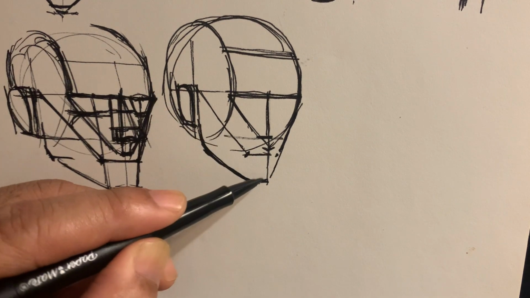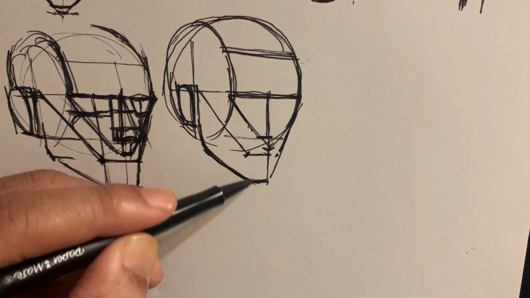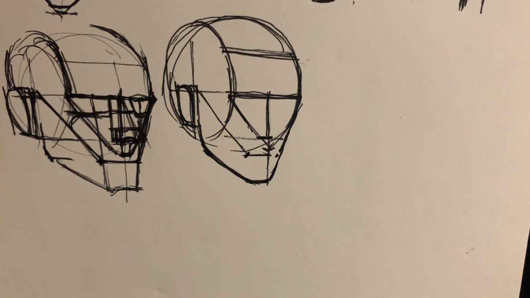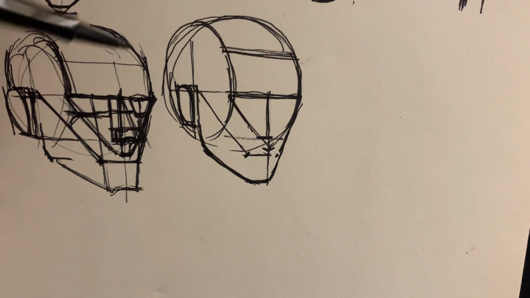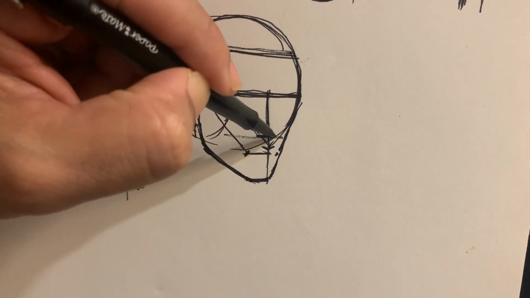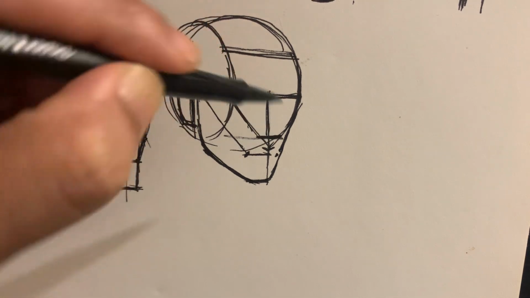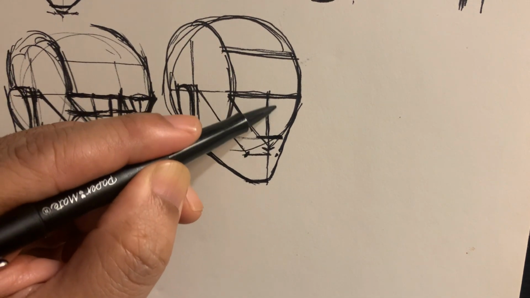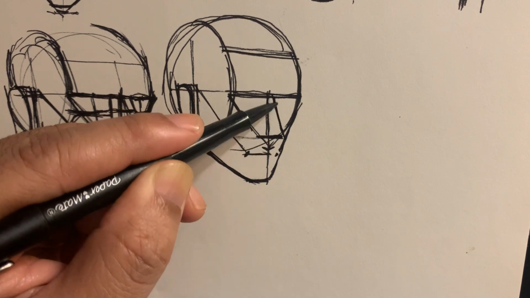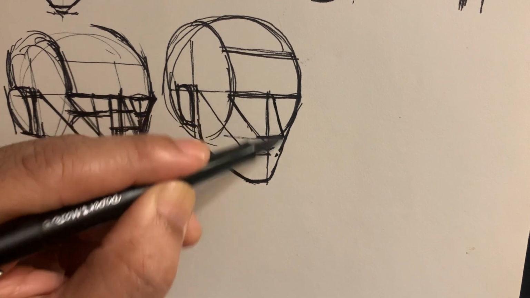And then again, the chin's not going to be sticking out as far. Next, like we said, figure out how far out the nose will go. And that's the far edge of the nose right there.